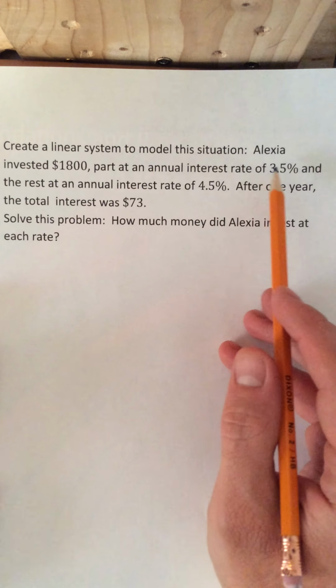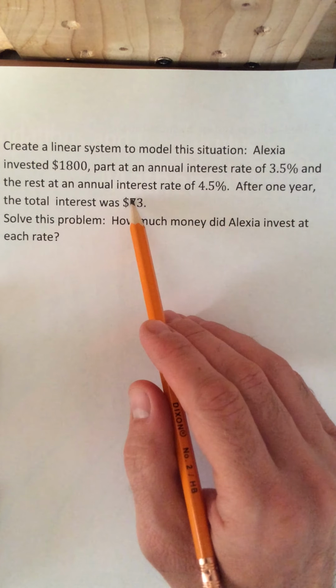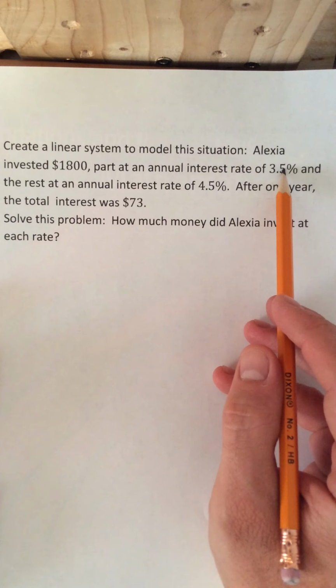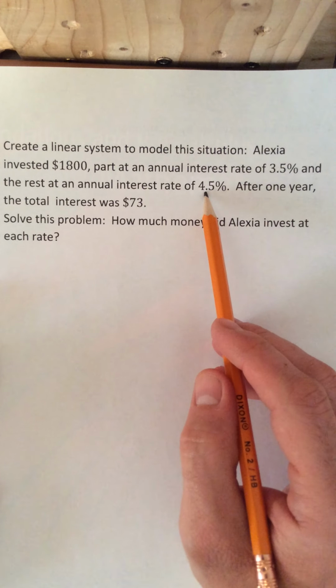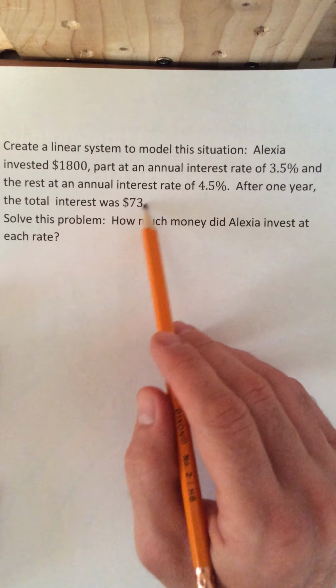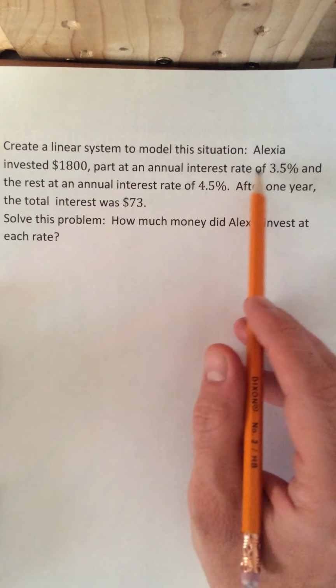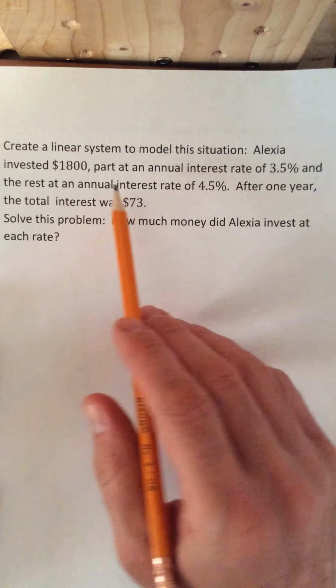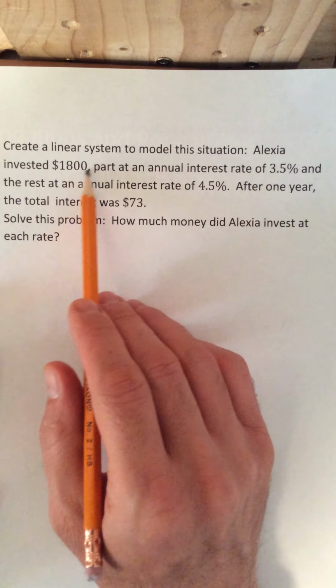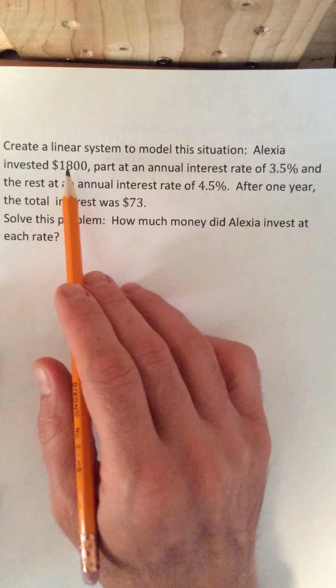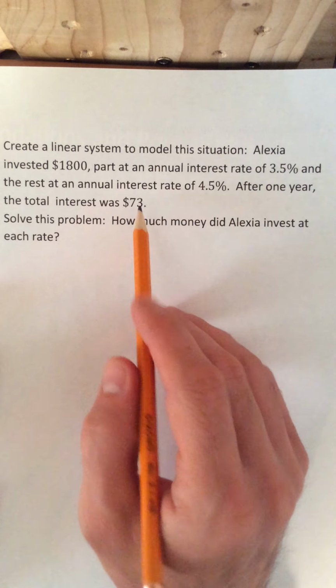Now if we look at this, three of these numbers have to do with the interest. The percent interest in one account, percent interest in the other account, and the interest which is earned. All of these have to do with interest, so one equation will be formed using these, and the second equation will be formed using this. This is a total 1,800, and this is another total.